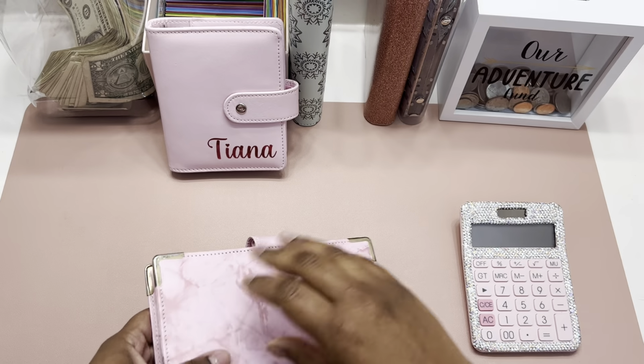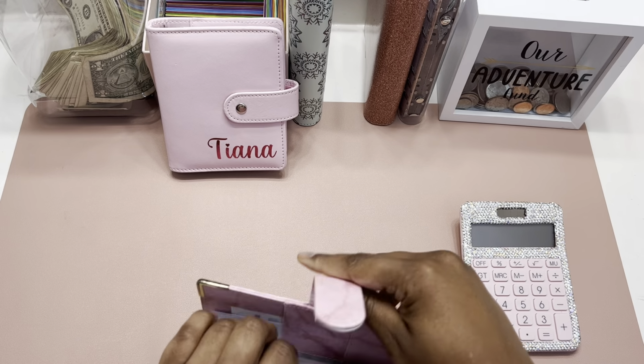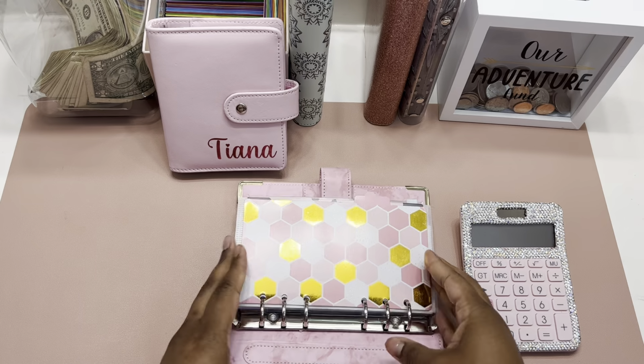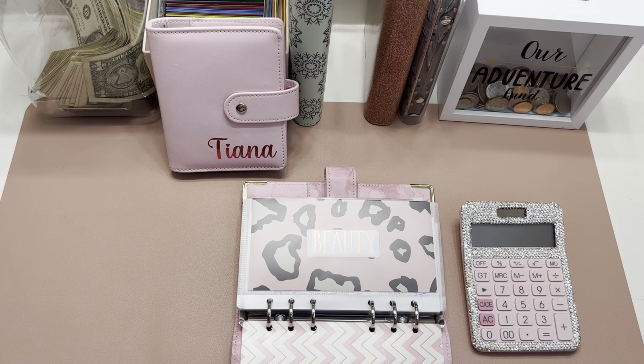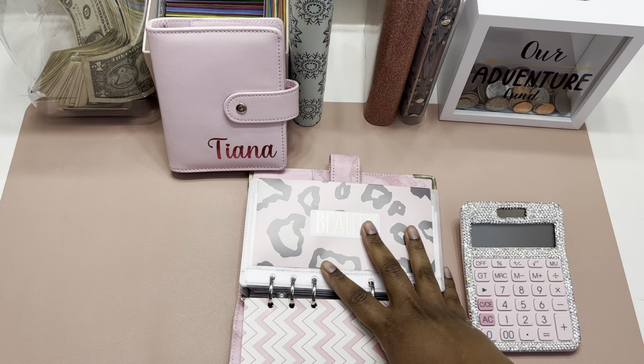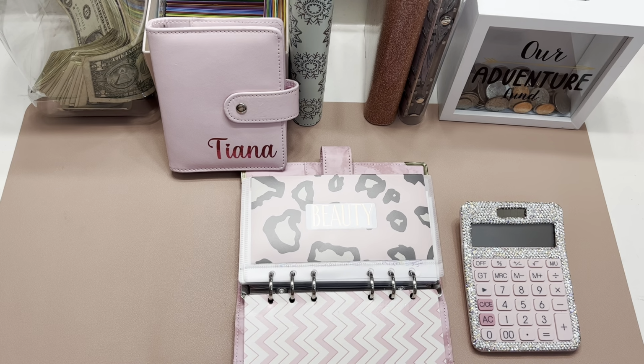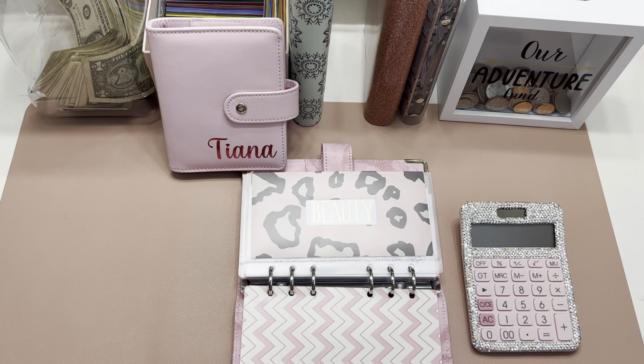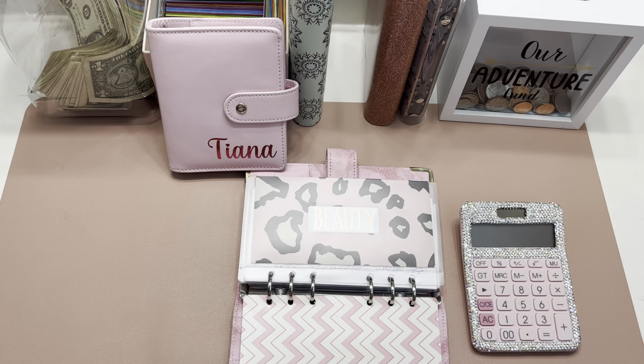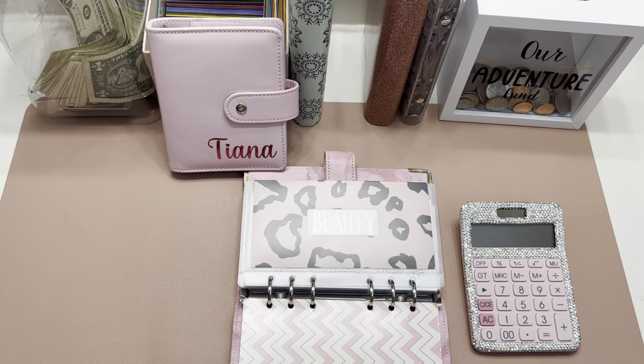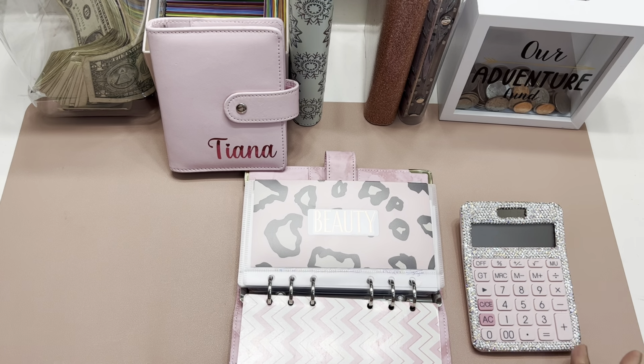Moving into my low priority binder. First up is beauty. Now this is a low priority because I don't need a beauty envelope, because anything that's beauty wise is not a necessity, it's a want. So basically everything in here is a want, it's not a necessity.